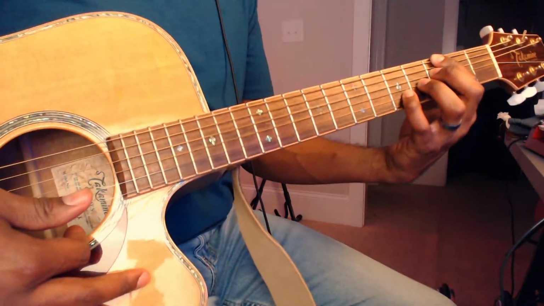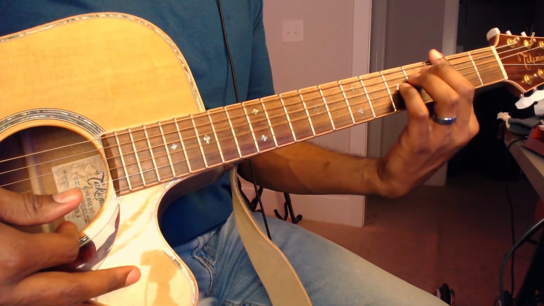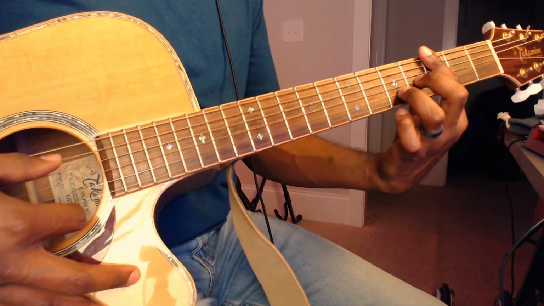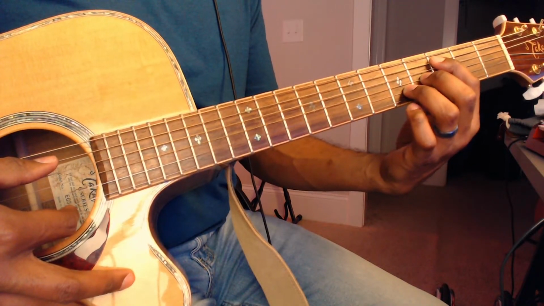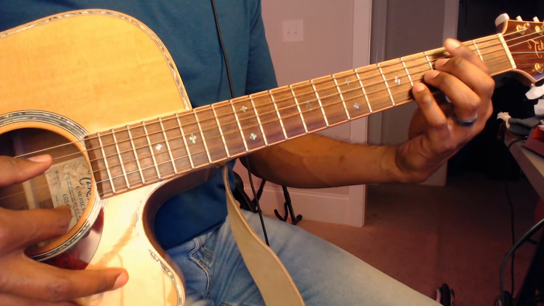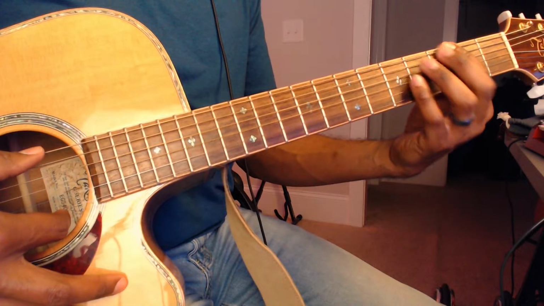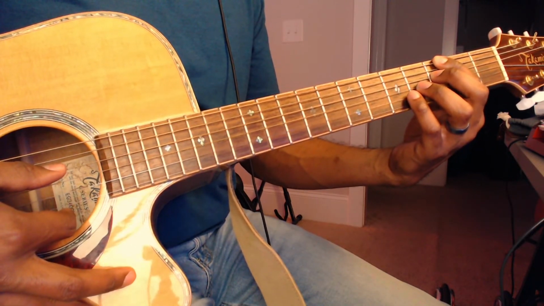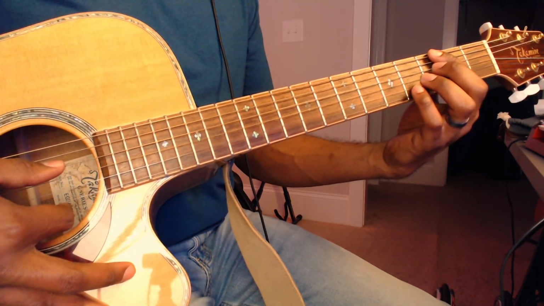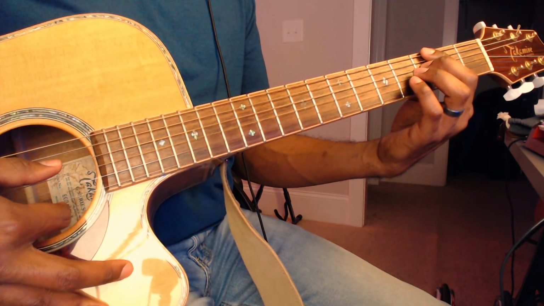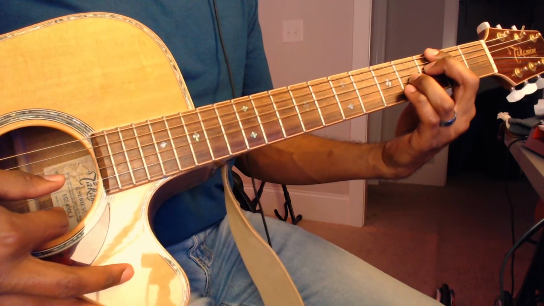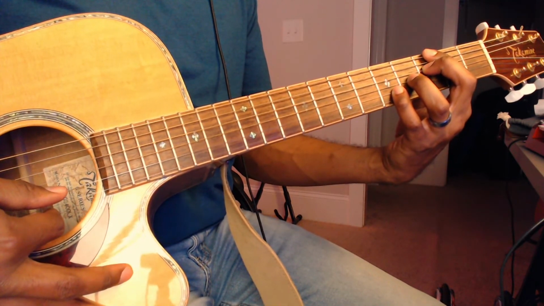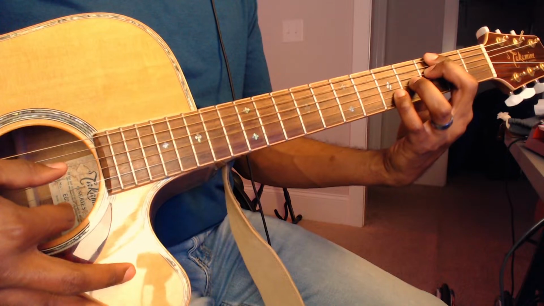Now, the way you play that, you could bar it, but you're not really supposed to play that A string right there. So that's why I kind of got to skip. So it's a G on the 3rd fret, E string, and then my middle finger, 3rd fret, D string, ring finger, G string, 4th fret, pinky, 5th fret on the B string.